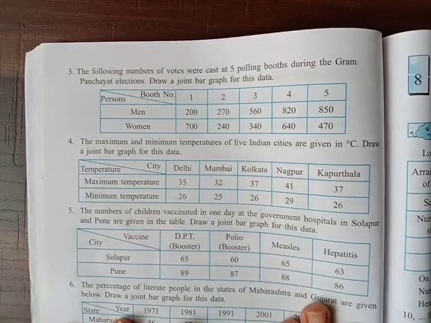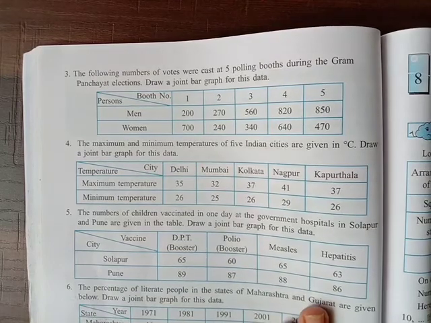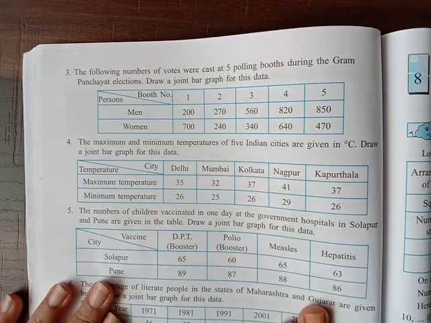Good morning, grade 7. We were drawing joint bar graphs. We have already done two problems, the first two problems from your set 31. Today let's do the third and fourth problem.